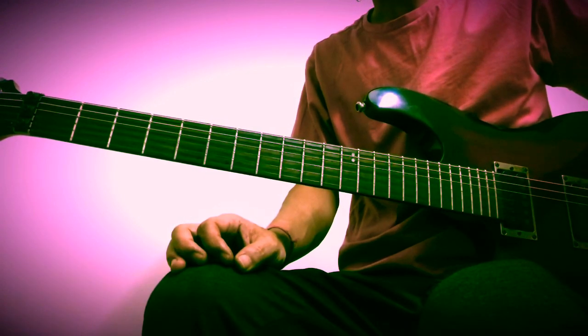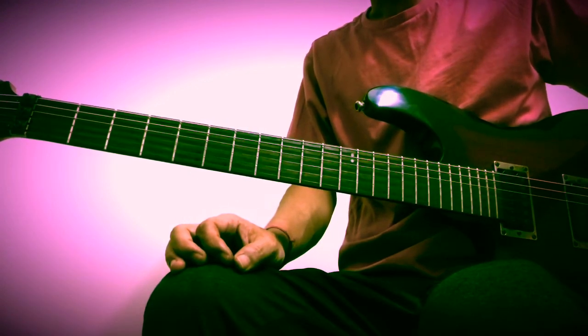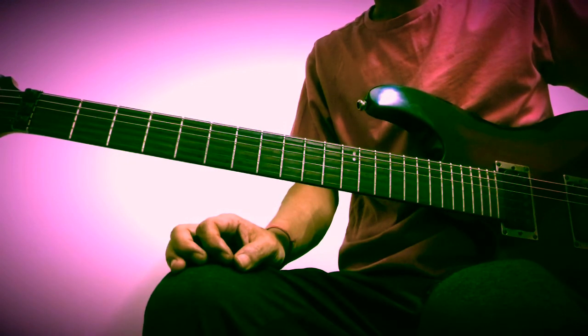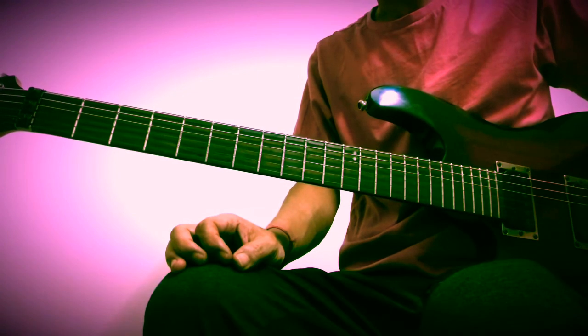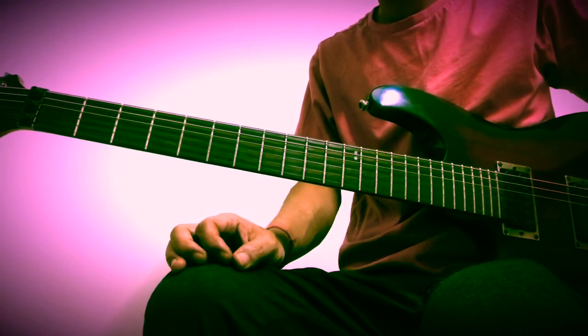So let me tell you now. In a major scale, among the 8 notes, the gaps between each note should be a whole tone except between 3, 4, 7, 8. Just remember, it's important: 3, 4, 7, 8.